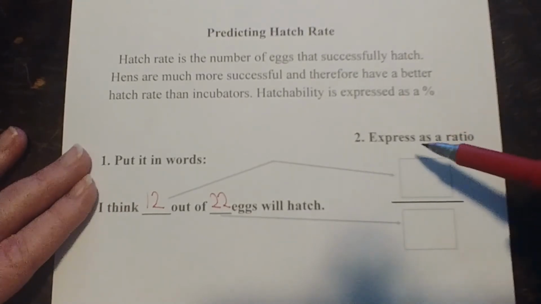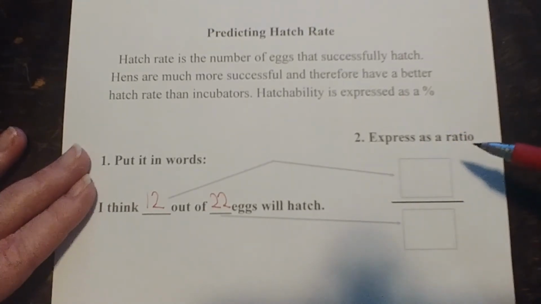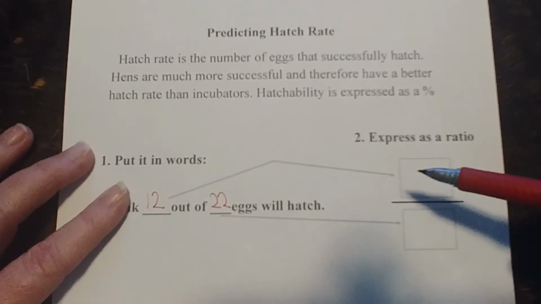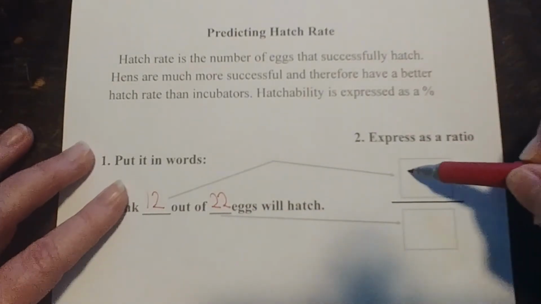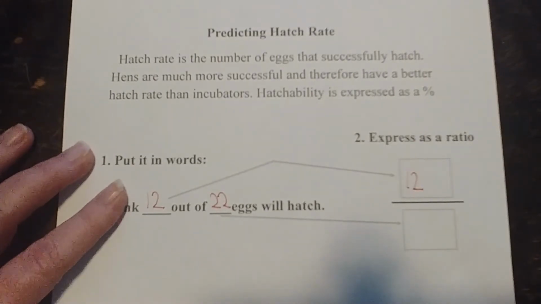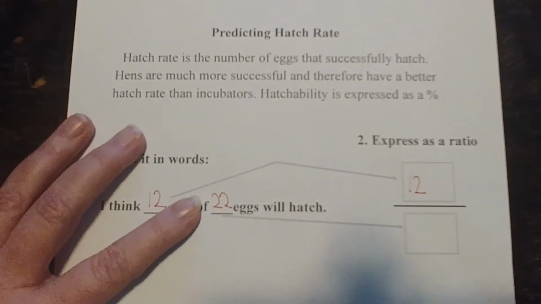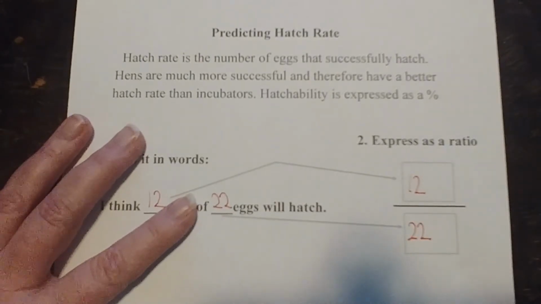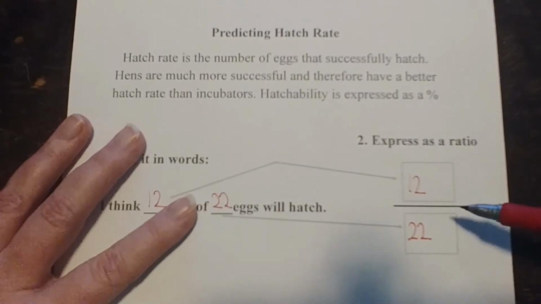All right, now we're going to express this as a ratio. So we're going to take this first number, 12, and put that in the top square. And we're going to take this second number, 22, and put that in the bottom. Now we want to reduce or simplify this ratio, which means we're going to express it in its lowest or smallest numbers.